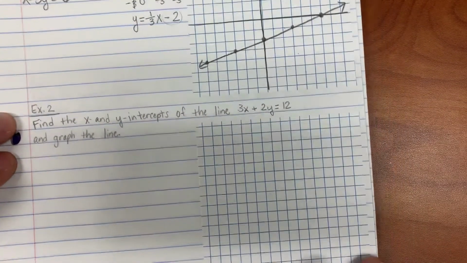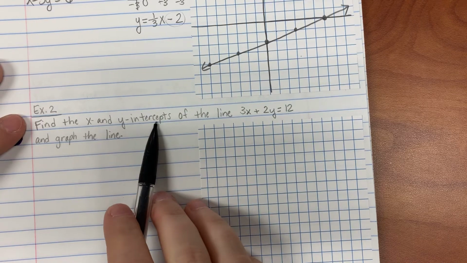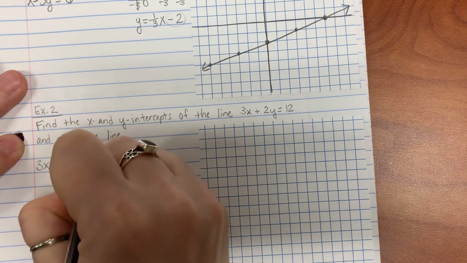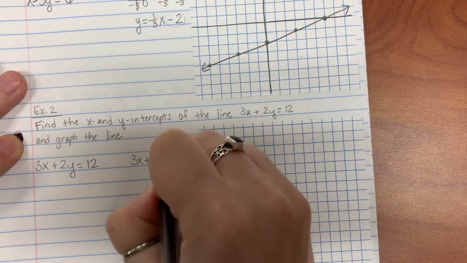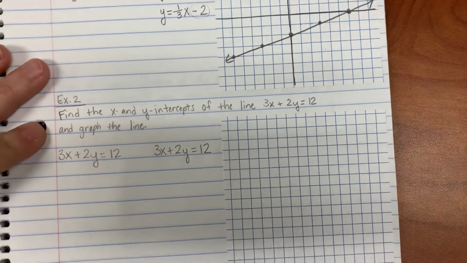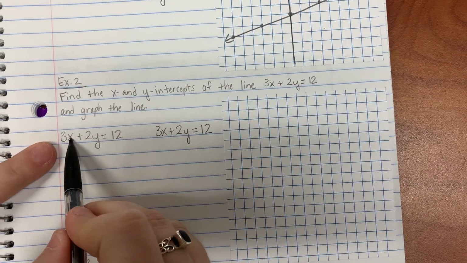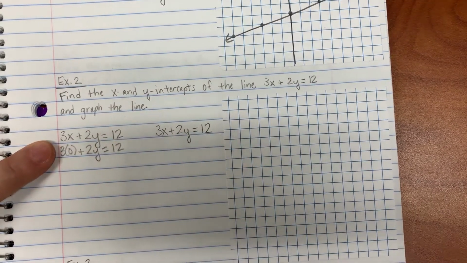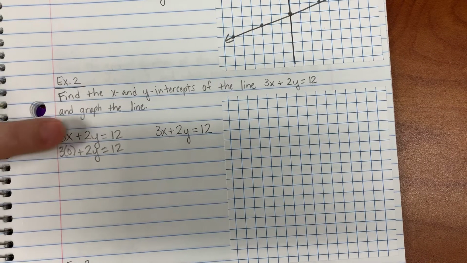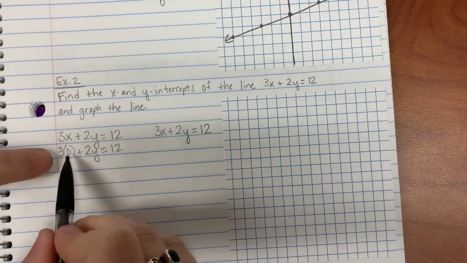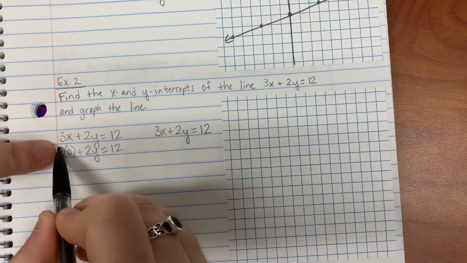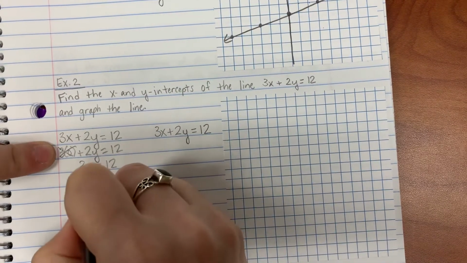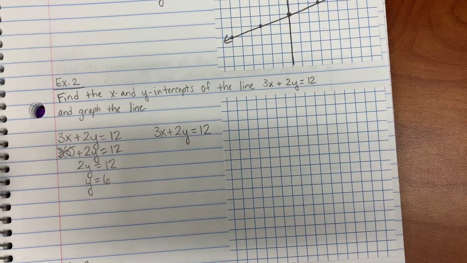In example 2, they specifically want me to find those intercepts, so I'm going to do that first. Here's my equation, 3x plus 2y equals 12, and I'm going to write it down twice so that I can write out exactly what we're doing here. First, let's say I put a 0 in right here. That means I've got 3 times 0 plus 2y equals 12, and I for sure do not expect you to show all of this work. You can literally just cover this up and find the answer, but I'm writing it out so that you can see what I'm doing. 3 times 0 is 0, which means I have 2y equals 12 left, which means y equals 6 if I divide by 2.